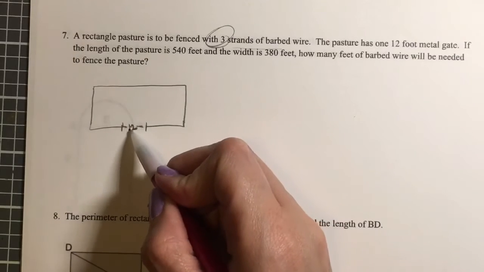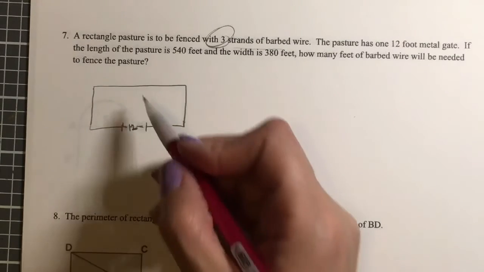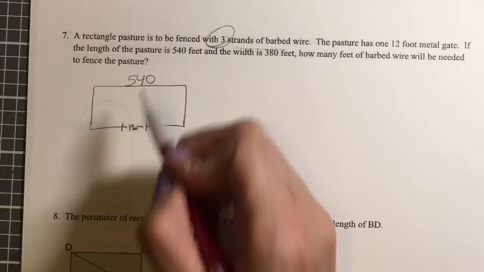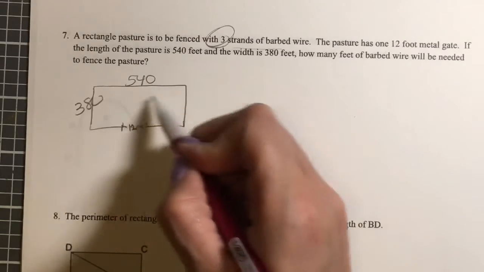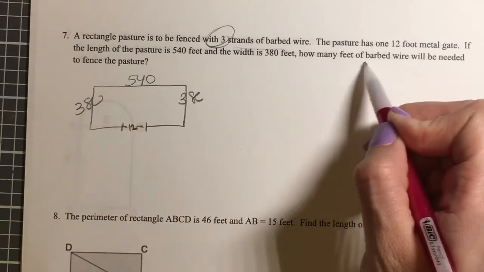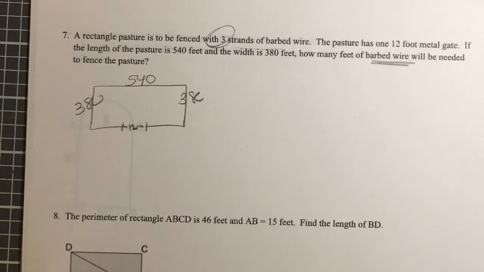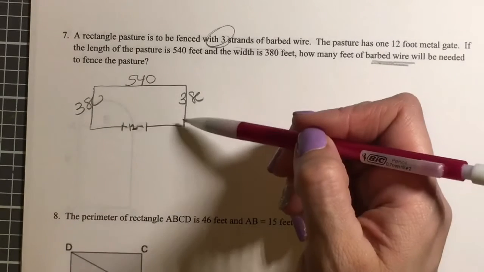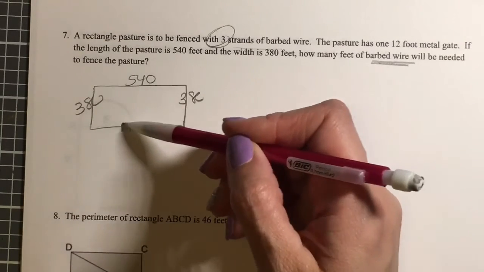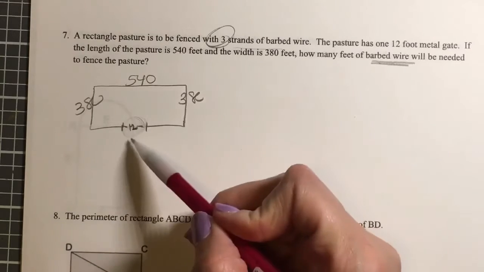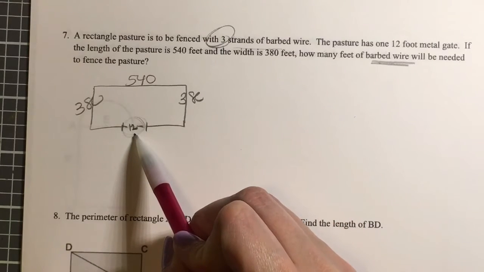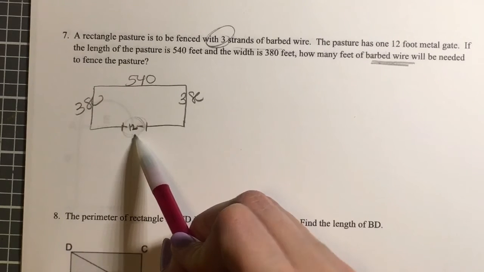That's a 2, 1 and a 2. If the length of the pasture is 540 and the width is 380, how many feet of barbed wire will they need to fence in the pasture? So a couple things to note here. We have to subtract out this 12 feet because we don't need barbed wire there. That's where our metal gate will be. So let's go ahead and do that first.